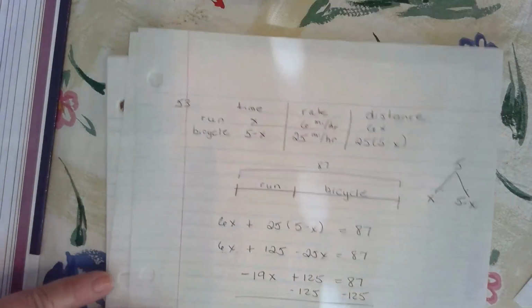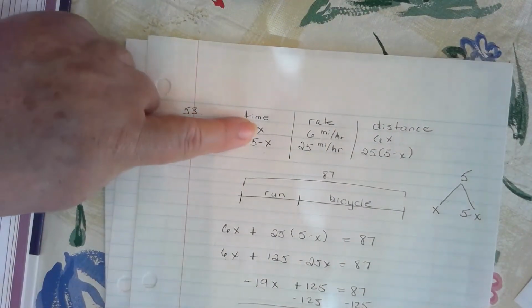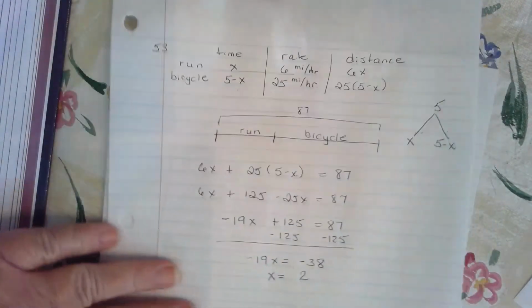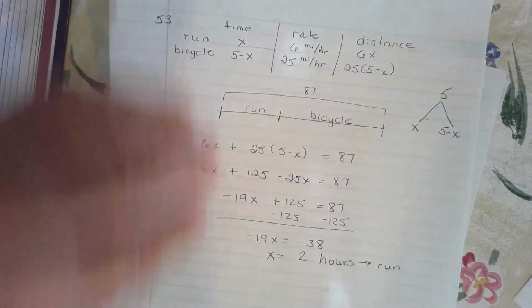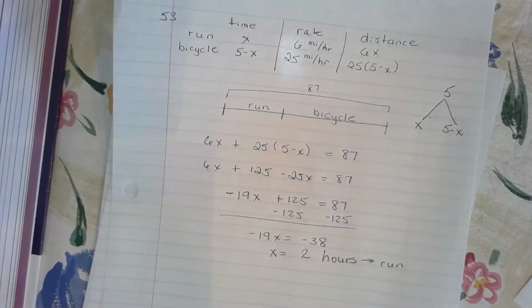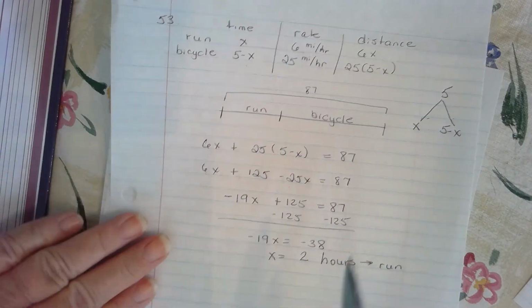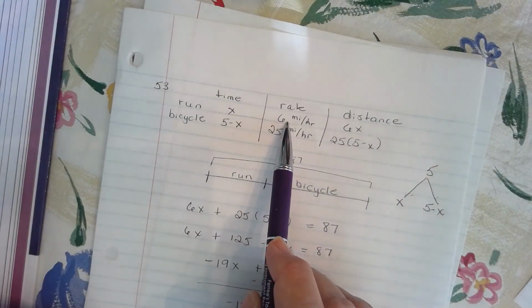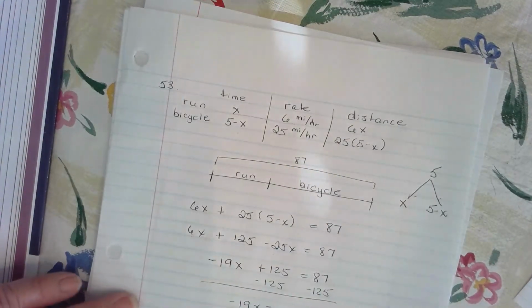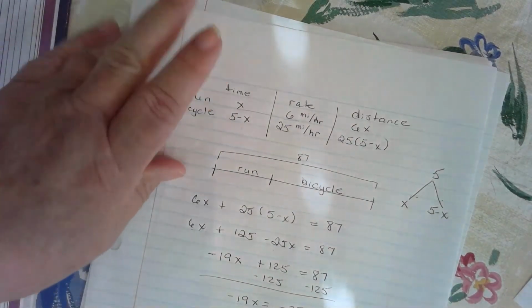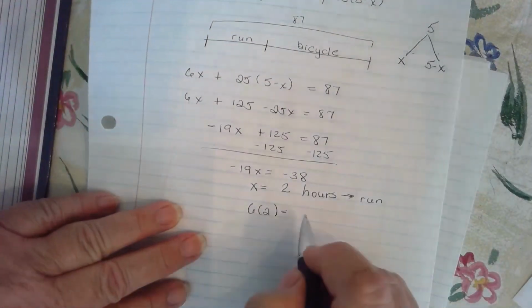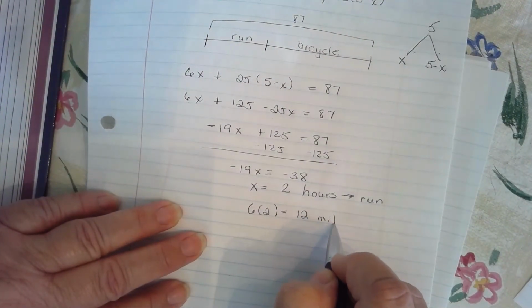I have to go back to my chart to see what x represented. It was the time that I ran. So that's going to be 2 hours. And that's going to be the running time. Alright, so let's see what the question was that the problem asked. What is the distance of the run? Well, I know that I run at 6 miles an hour. And I do that for 2 hours. So 6 times 2 will be 12 miles.